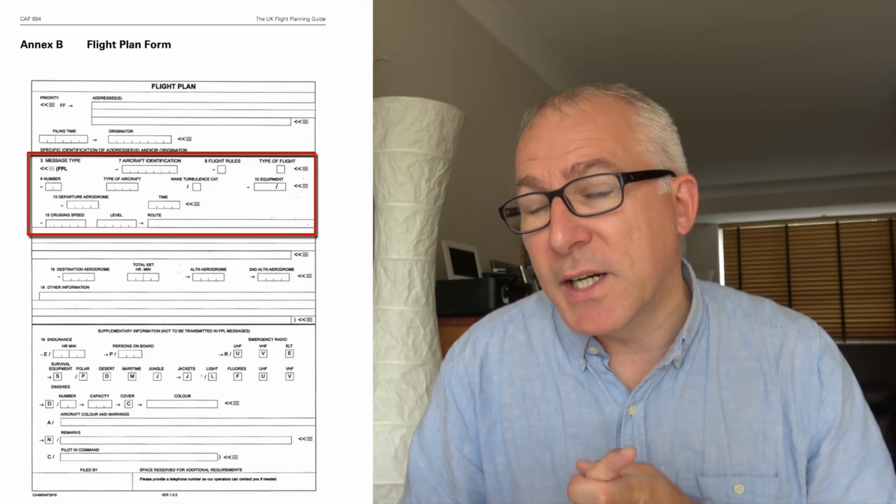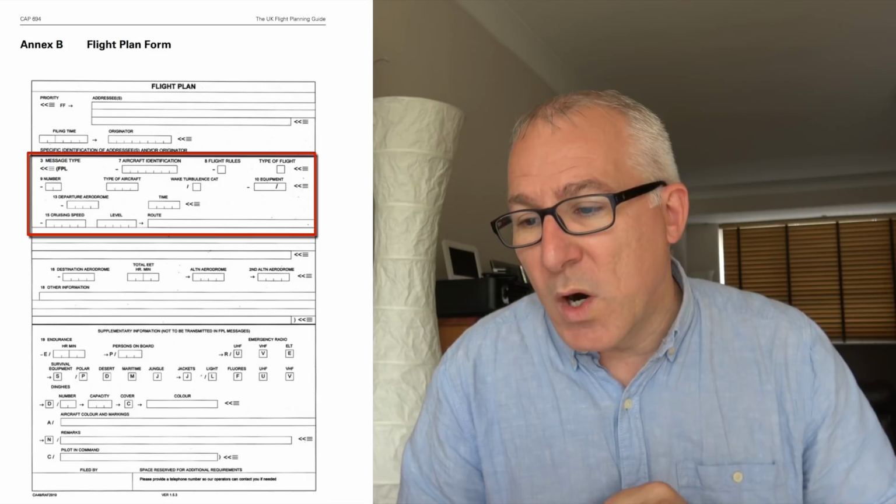Now, the next boxes of note are here in the next area here, message type, aircraft identification, and so on. So aircraft identification, that's straightforward. That's your registration number. In my case, Golf Bravo Hotel Oscar Romeo. Next, you've got flight rules. So it will be I for IFR or V for VFR. Or if you're conducting a mixed flight rules flight, so if you perhaps start departing VFR but then you change to an IFR flight, you would put in either Y or Z, depending on whether you're starting IFR or starting VFR. So in the case of a flight that starts VFR, it will be Z. A case that starts IFR, it will be Y.